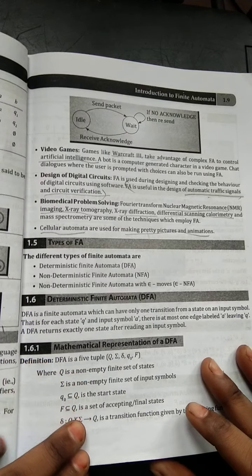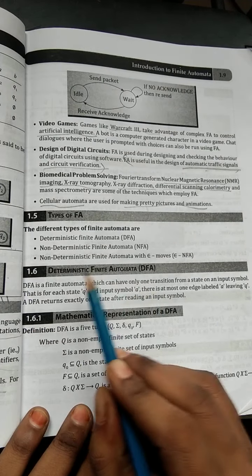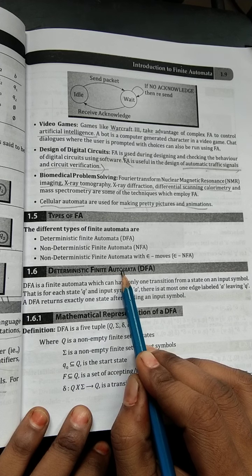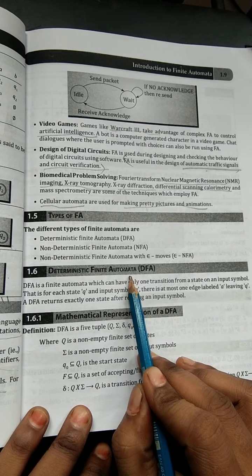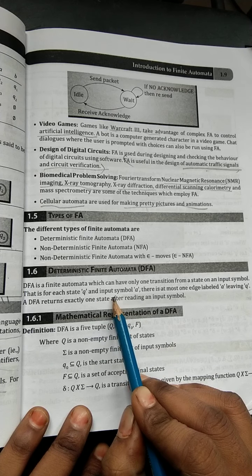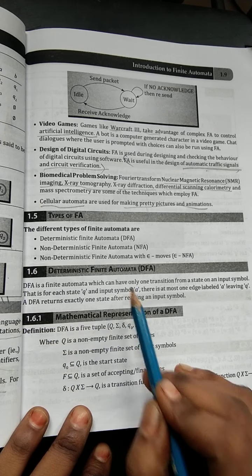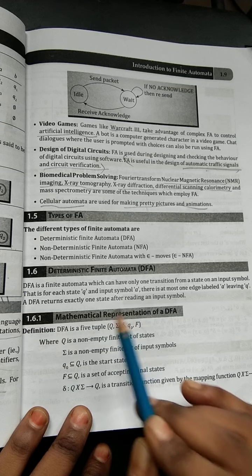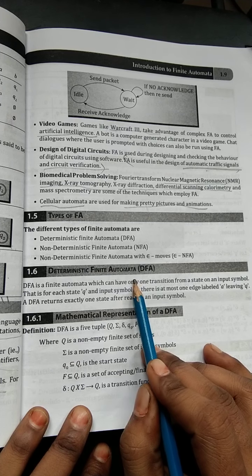Students, today we'll discuss DFA. DFA means deterministic finite automata. Okay, so what is the main definition? For every input, it will take only one transition. Okay, that is DFA.